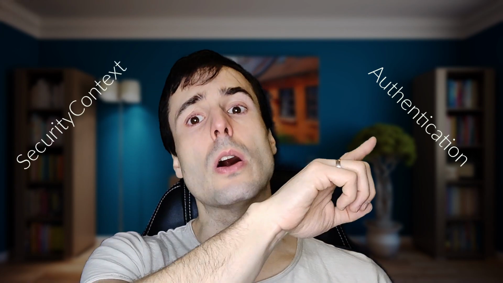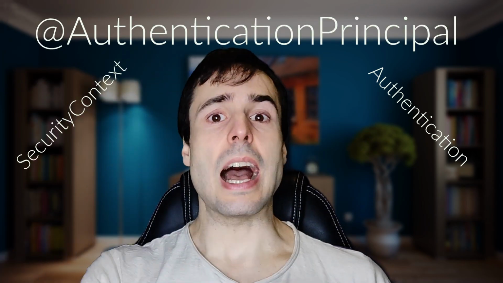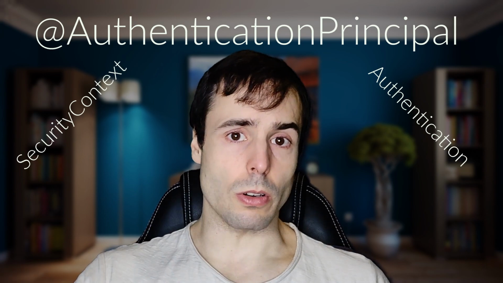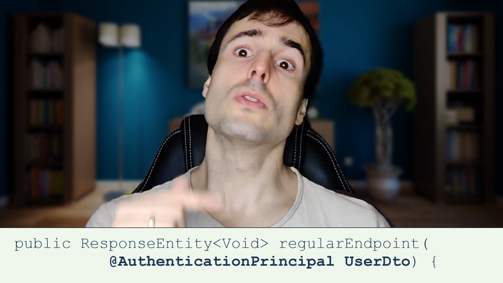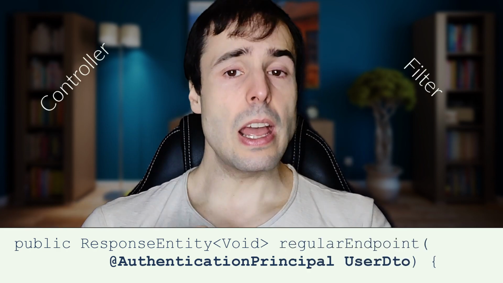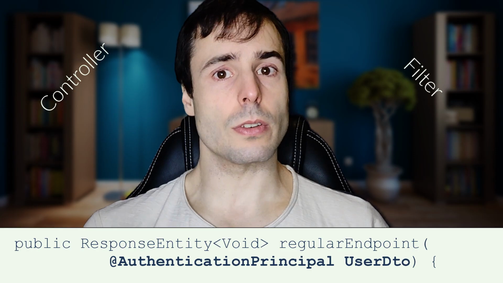Adding the authentication bean to the security context allows me to add the AuthenticationPrincipal annotation as input parameter at any controller. This annotation will inject the authenticated user. So the filter will give to the controller an object of the authenticated user.